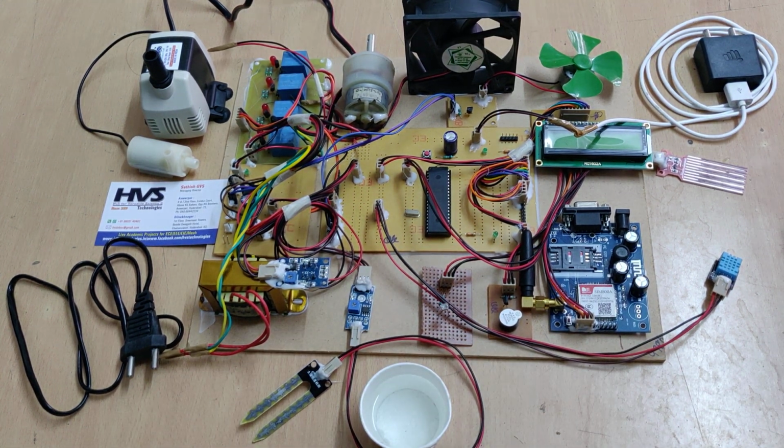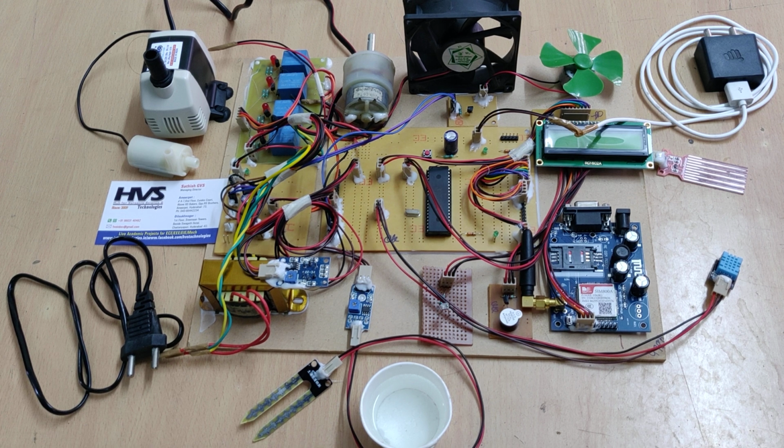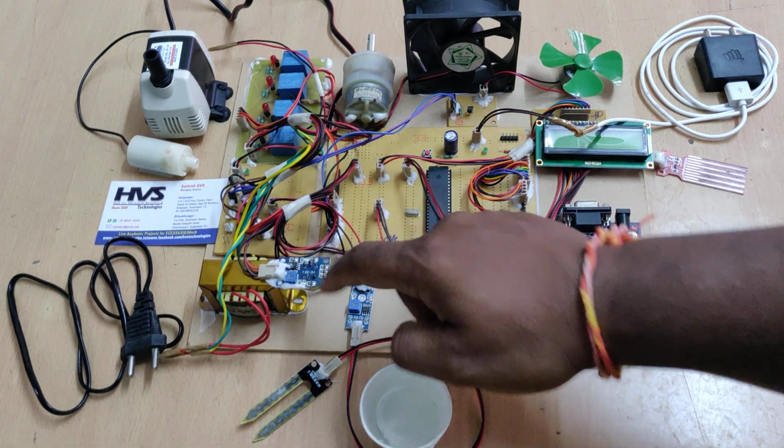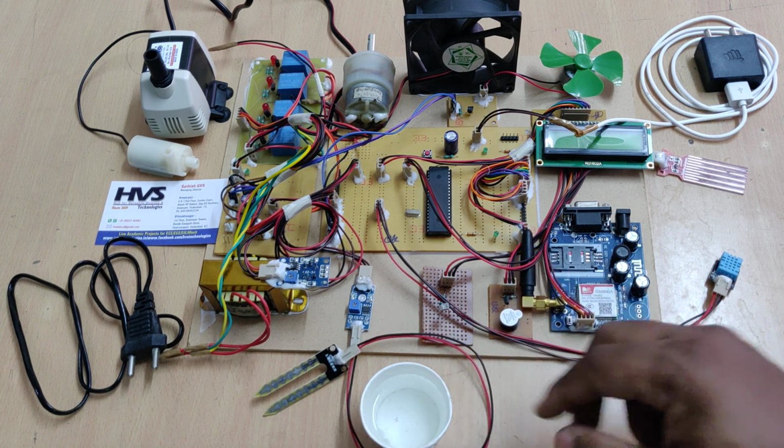Coming to the interfacing connections for these sensors: we have interfaced the water level sensor at the A0 pin, the DHT11 at the C0 pin, the LDR sensor at A1, the smoke sensor at A2, and the moisture level sensor at the E2 pin.